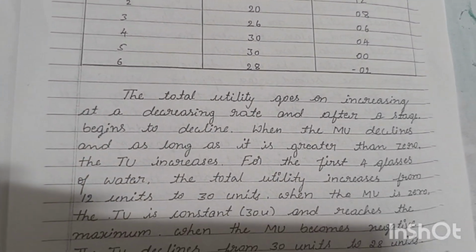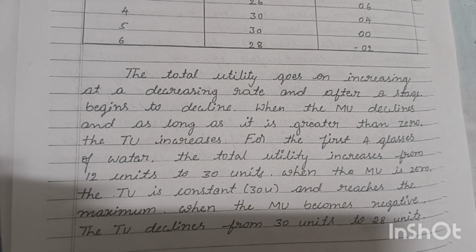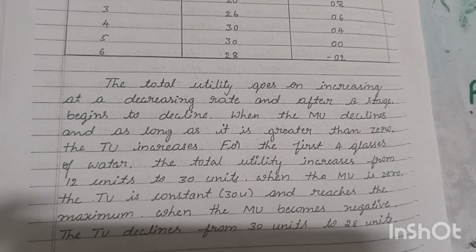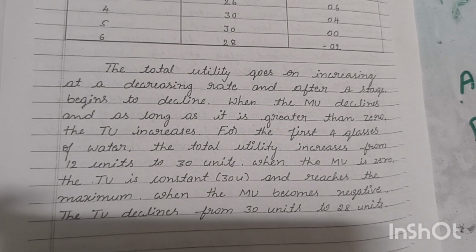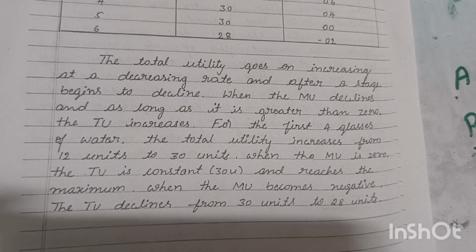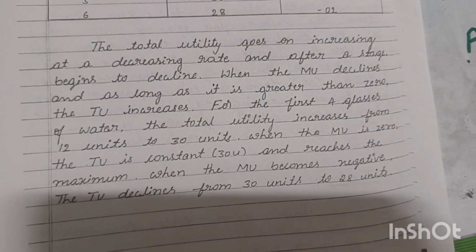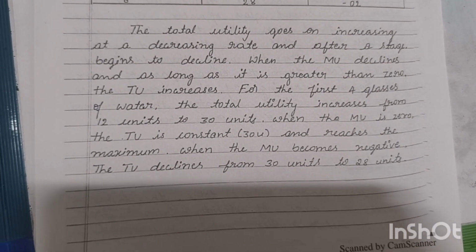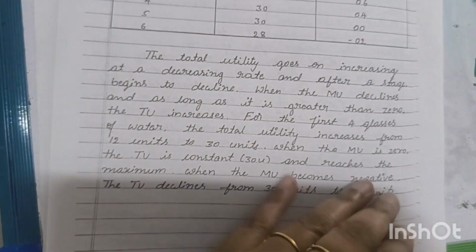The total utility goes on increasing at a decreasing rate, and after a stage begins to decline. When the marginal utility declines, as long as it is greater than 0, the total utility increases. For the first 4 glasses of water, the total utility increases from 12 units to 30 units. So after the chart, you explain that the total utility reaches maximum, and then the marginal utility becomes negative. The TU declines from 30 units to 28 units.